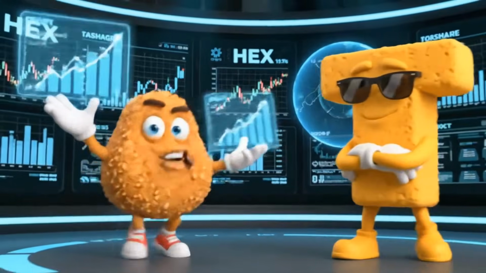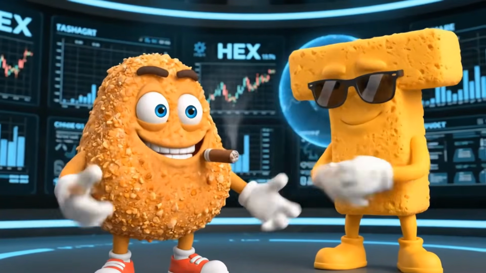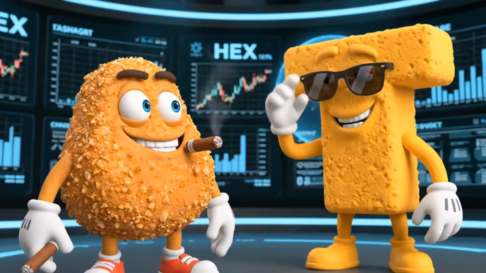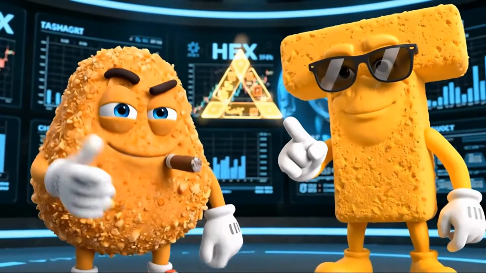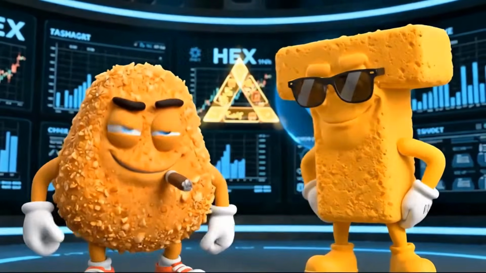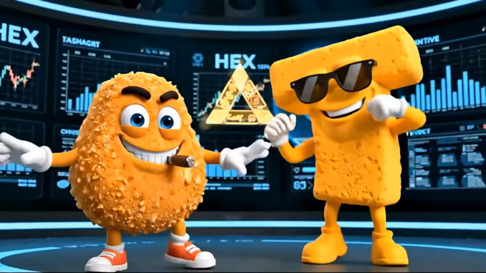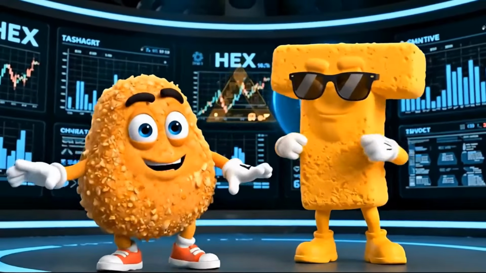Yo, T, urgent HEX buy signal. Chart's flaming hot. Golden ratio, huh? That's how legends stack T-shares. Get them while they're crispy, folks. This window won't stay open long. Stake smart. Win big. Time rewards those who act. Stay crispy, Hexicans. You gotta move it, move it! Feel the rhythm of the blockchain.